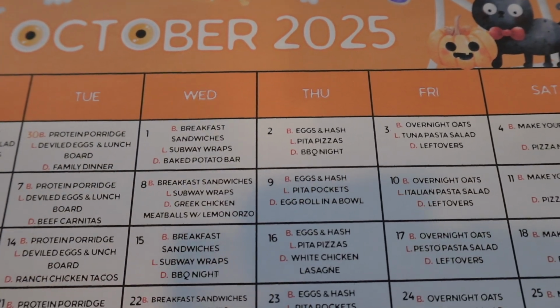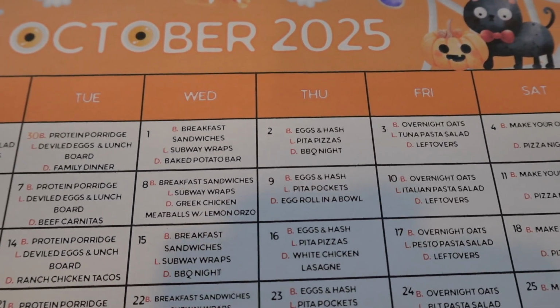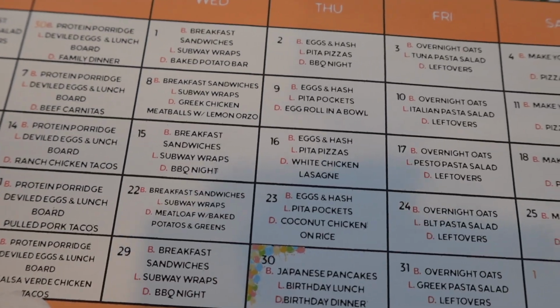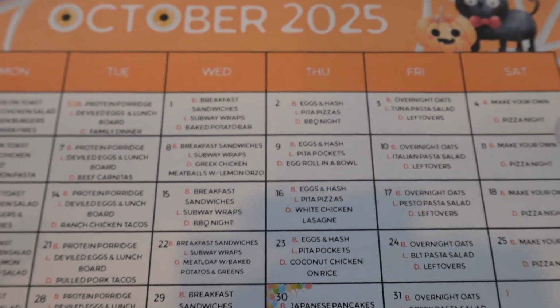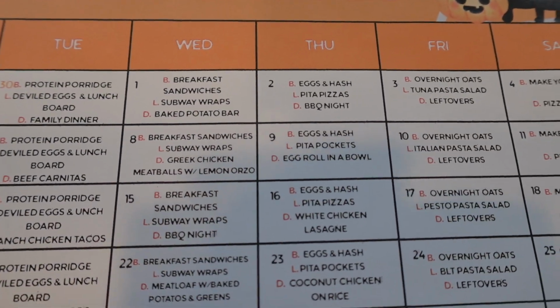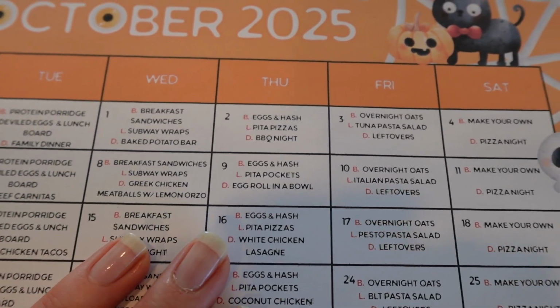Thursday, it's going to be eggs and hash. And for this, I have just bought some hash browns for this week. And we're going to just roll with that. I've made my own homemade hash browns in the past and lots of different things. But right now, I'm currently in the season of buying store-bought hash browns. And that is okay to do as well.